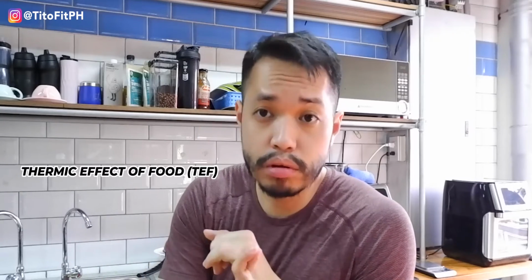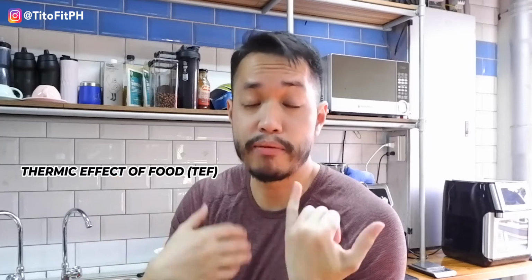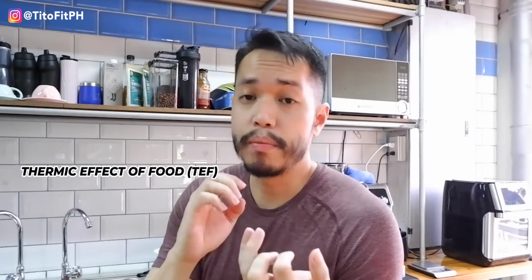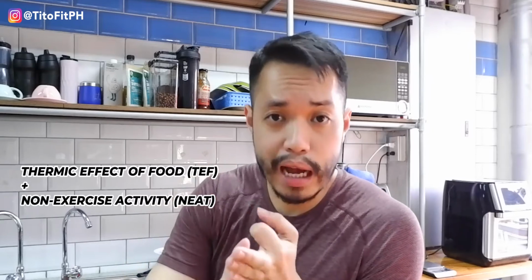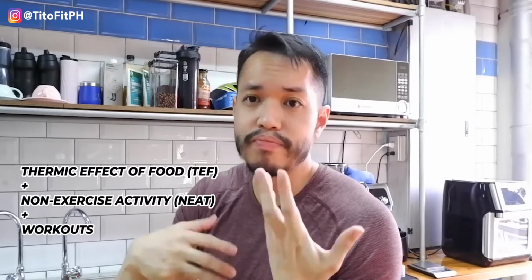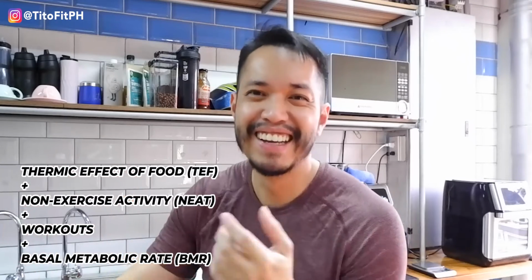That 2,000 calories is a total of your thermic effect of food, or basically the metabolism from digestion, your non-exercise activity, and also your workouts. And then obviously just your basal metabolic rate, or the cost of keeping you alive. Okay? So let's say that stays at 2,000 calories.